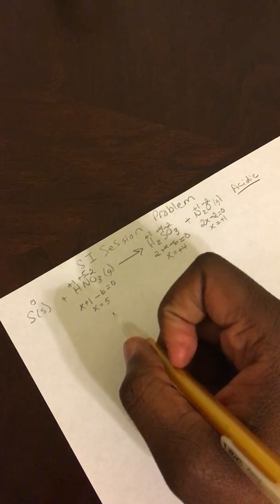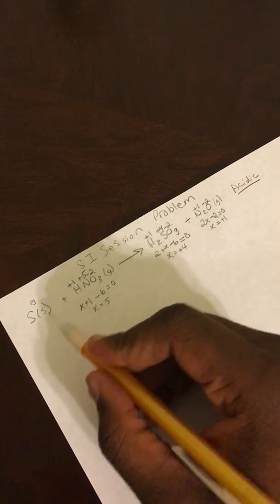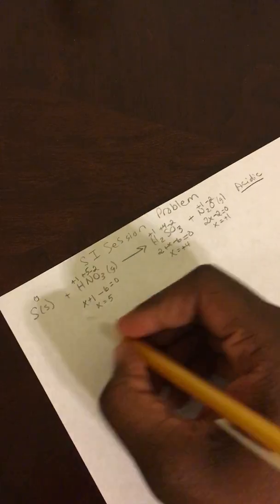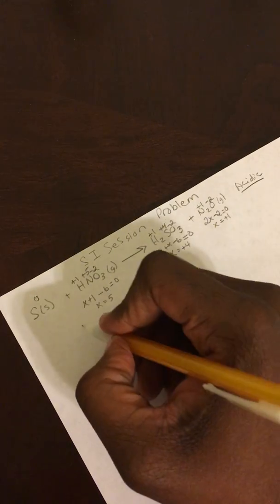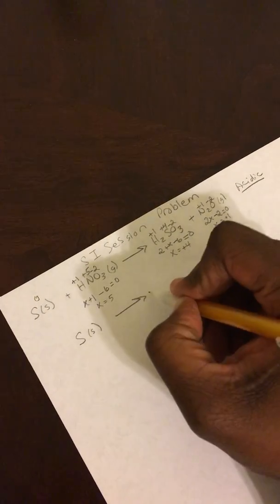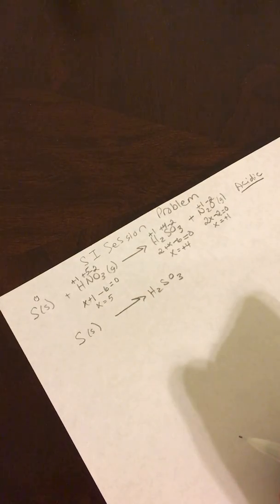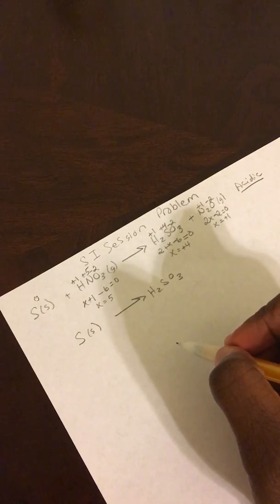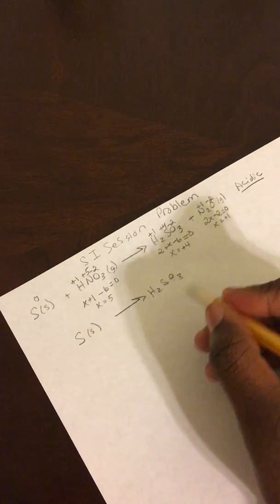Now your next step is to split up both of your reactants and products into half cell reactions. So I'm going to do the sulfur reaction first. I take S solid and yields H2SO3. All right. So now I'm going to balance everything other than oxygen and hydrogen. So the sulfurs are already balanced as 1 and 1. We don't have to worry about that.